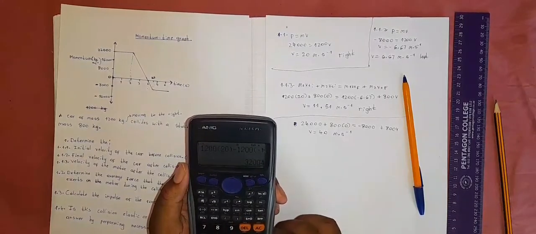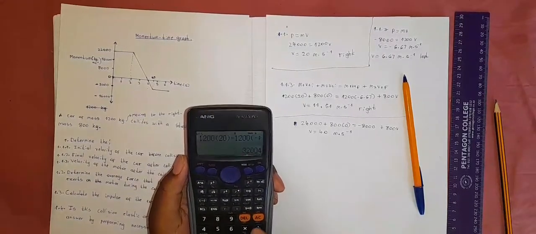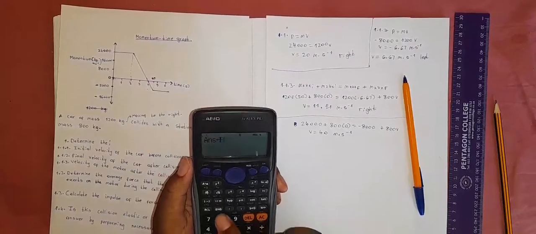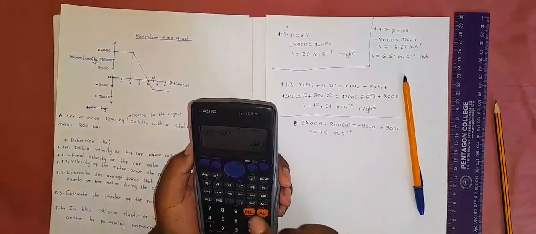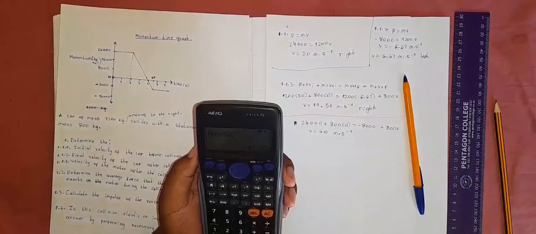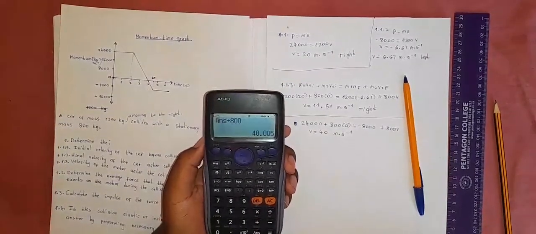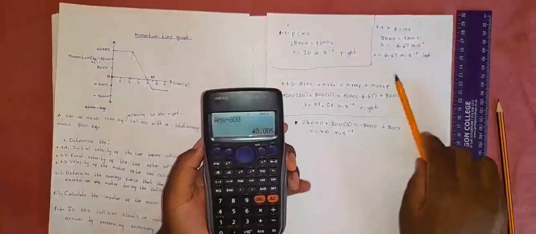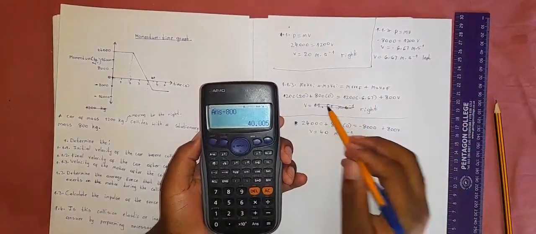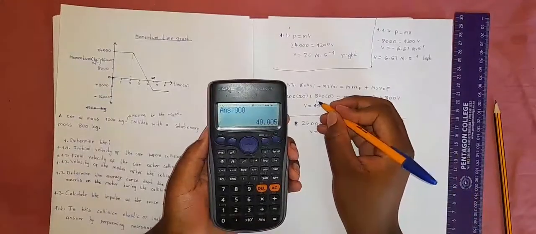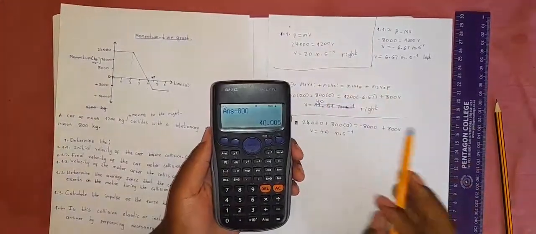And let me divide this by 800. I get an answer of 40. Yeah, I did make a mistake here, because this velocity cannot be 11, it will be 40 meters per second to the right.